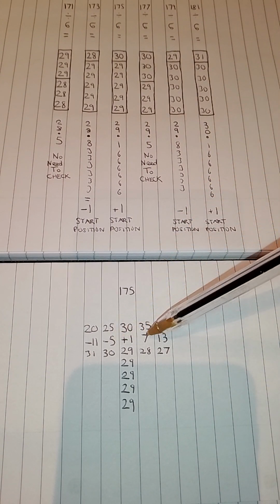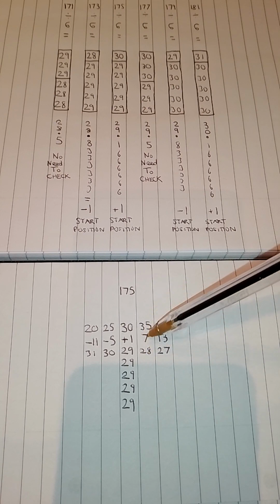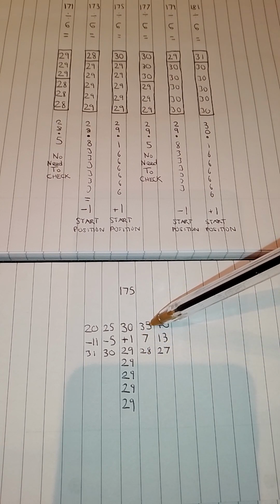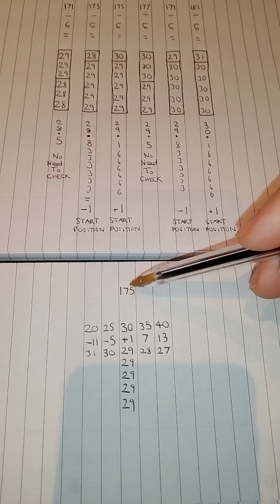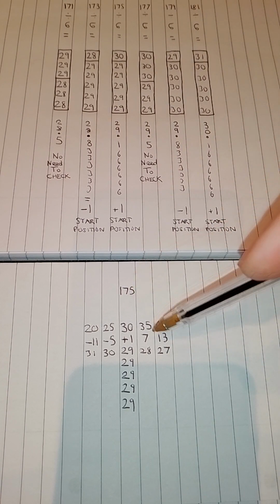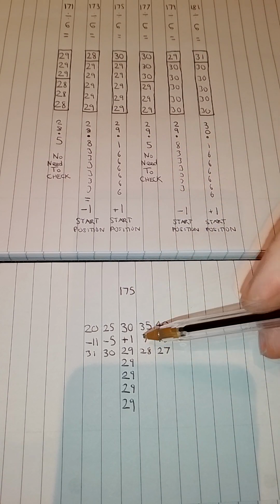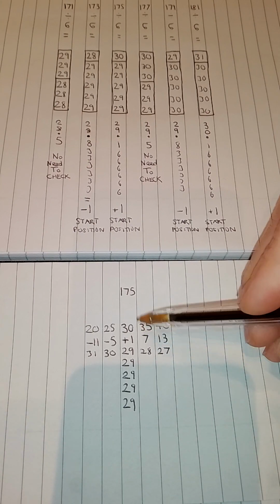Right, does 7 divide by 28? Yes, which means it will divide the number above, 35. Great, so we now know that 175 can't be prime. We've already got a number that goes into it. So, let's check the others.